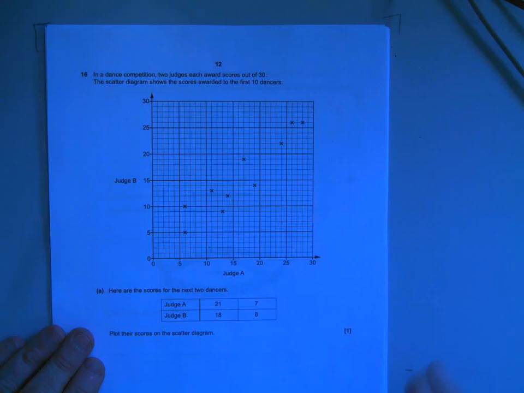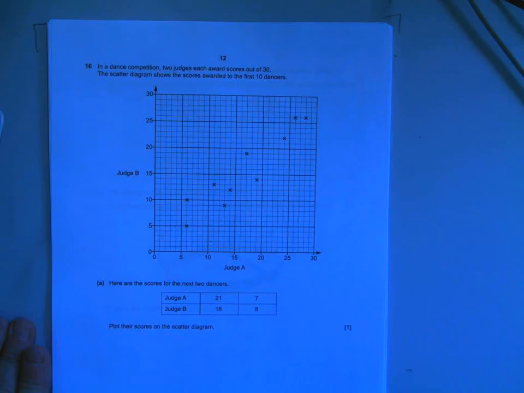In a dance competition, 2 judges score out of 30. The scattergraph scores the first 10. Now, the amount of times I've seen pupils do questions like these, and they do 2 things. Number 1, they just ignore the box and don't bother putting any more points on, and then jump in with a line of best fit. Or what they do is they will plot just the top 2 numbers, 21 and 7.